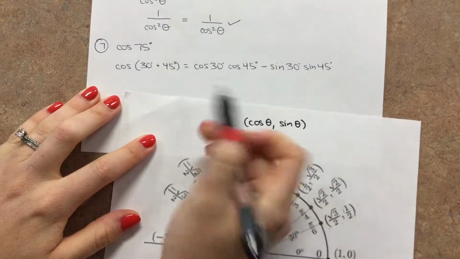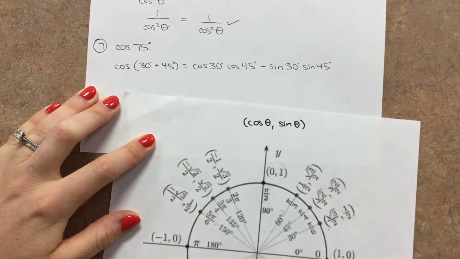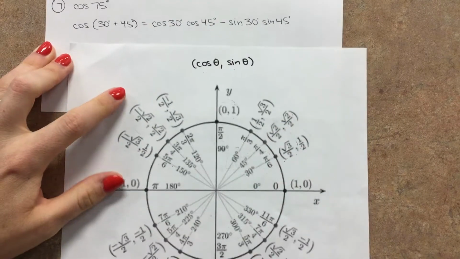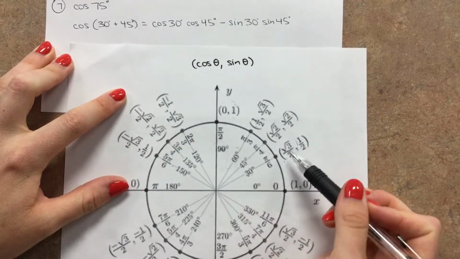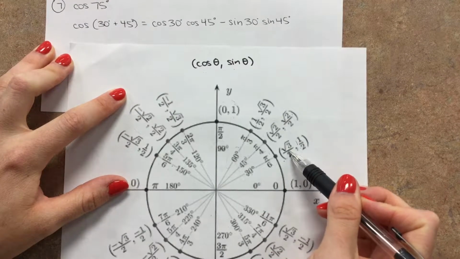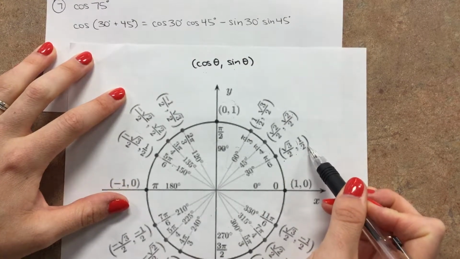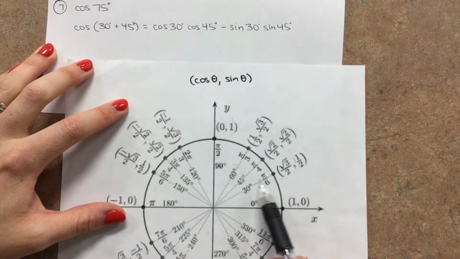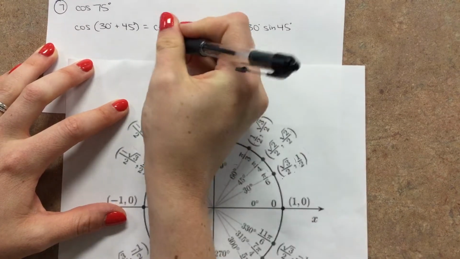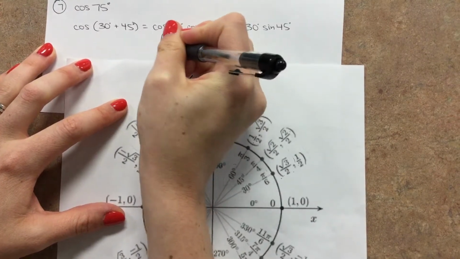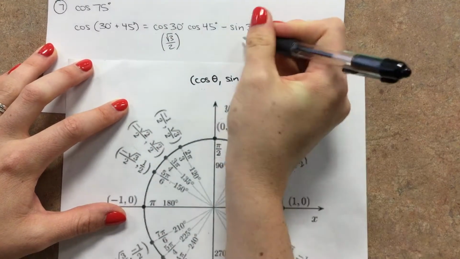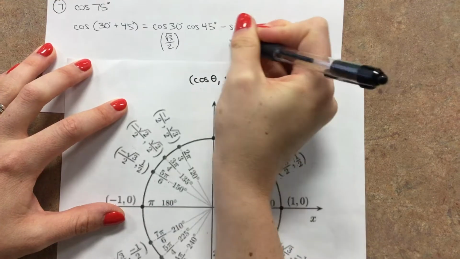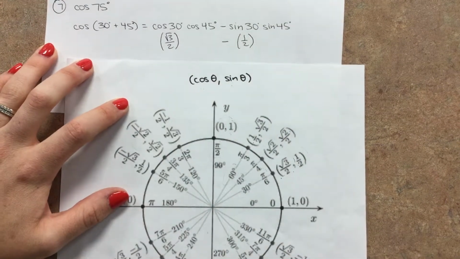So this one, cosine of 30 degrees and sine of 30 degrees. Let's start there. On our unit circle, we find 30 degrees, which is right here. And remember these ordered pairs on the outside, the x is cosine and the y is sine. So we're going to pull those values right off. So cosine of 30 degrees is the square root of 3 over 2. And the sine of 30 degrees is 1/2.